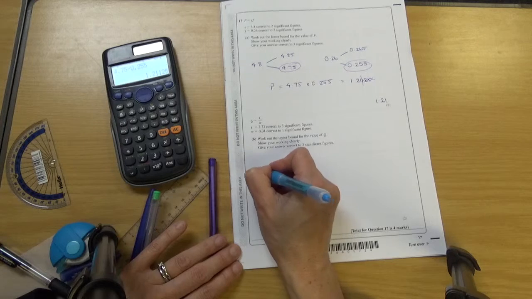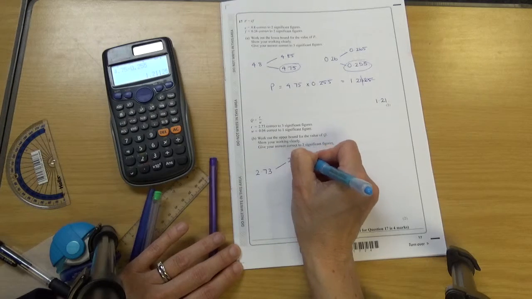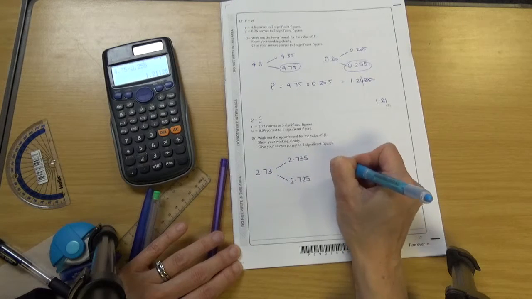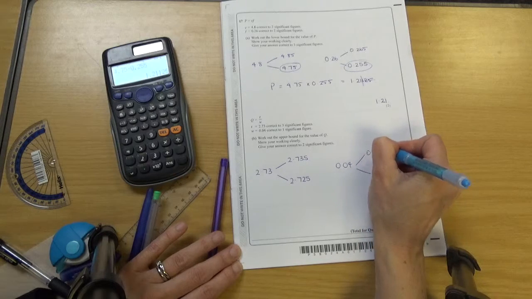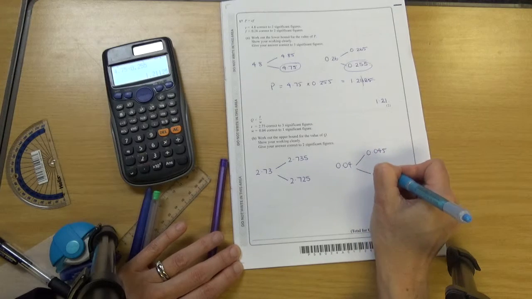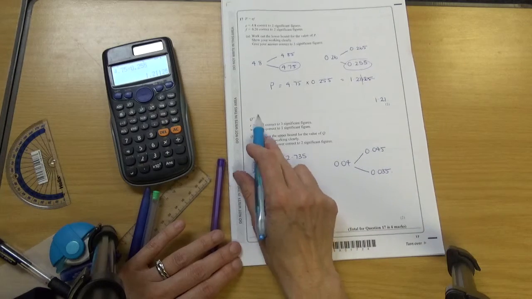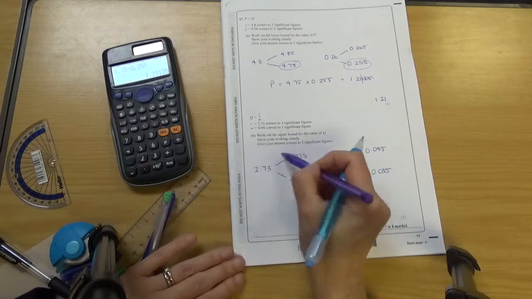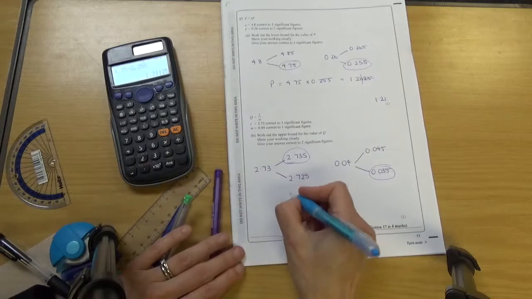Same trick for the second part. Write out all the bounds. And then I want the upper bound of a division, so I want to have a big number on the top and a small number on the bottom.